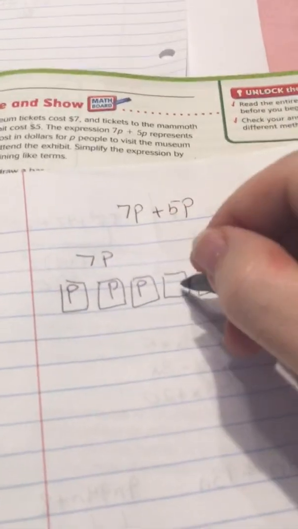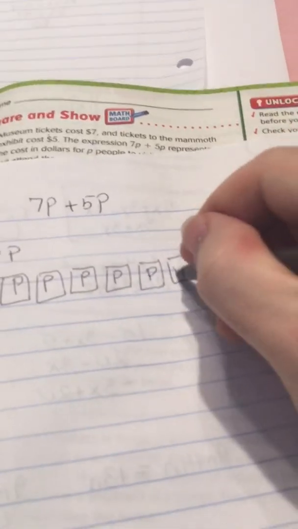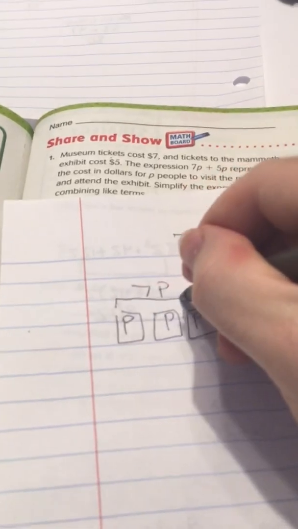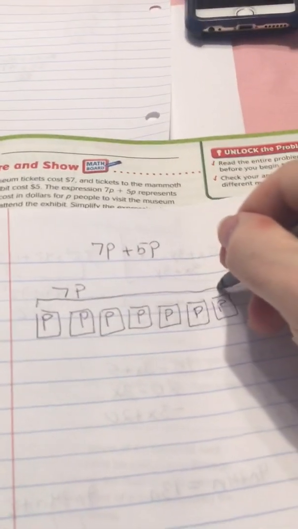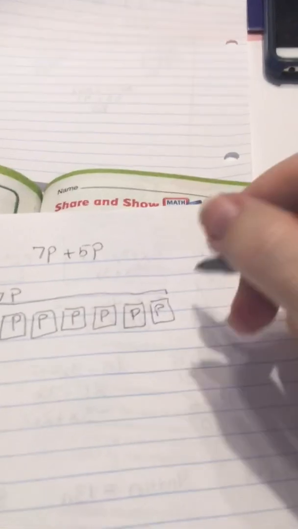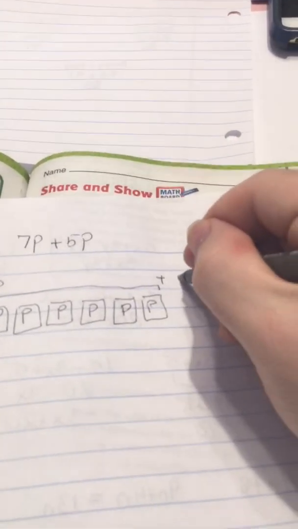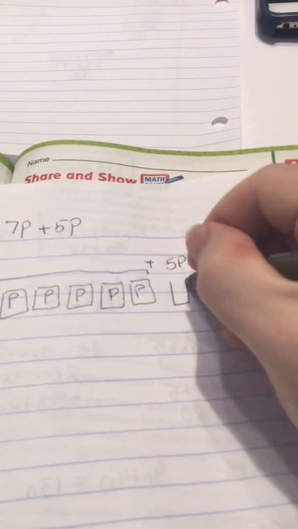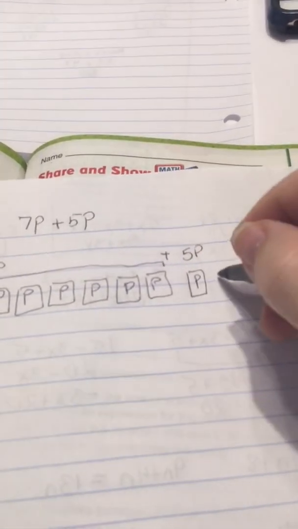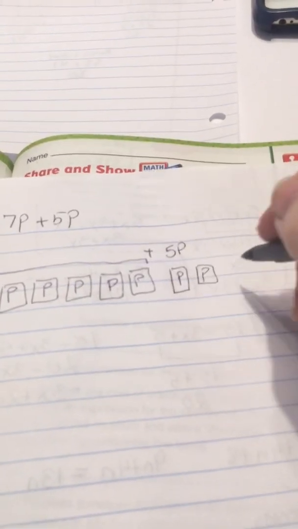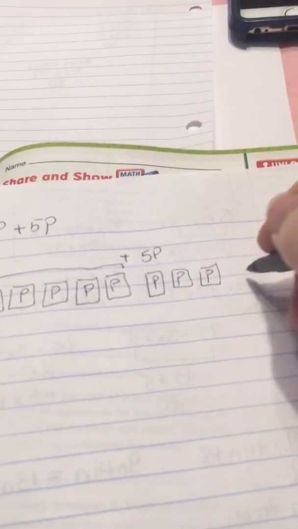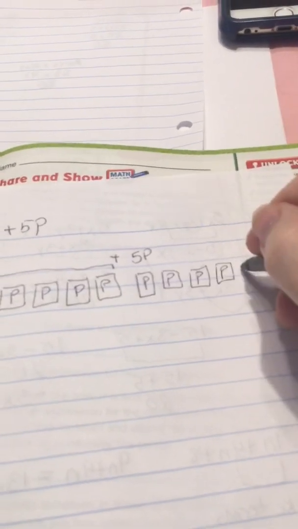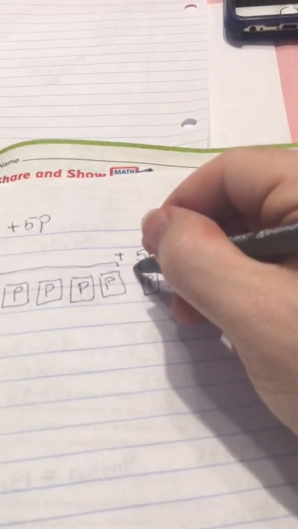On the other bar model, they have them right next to each other. Basically, they just want to be able to count. So if we want to put these next to each other, we can. But the point is we have 7p. Then we're adding on 5p. And these are like terms because they both have the same variable and the same exponent. 1, 2, 3, 4, 5.